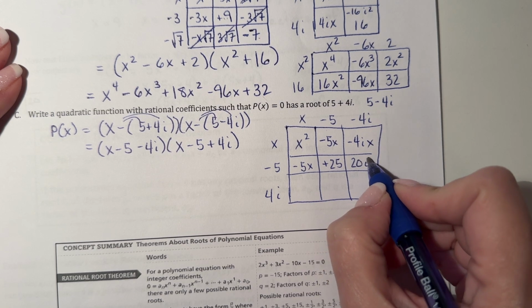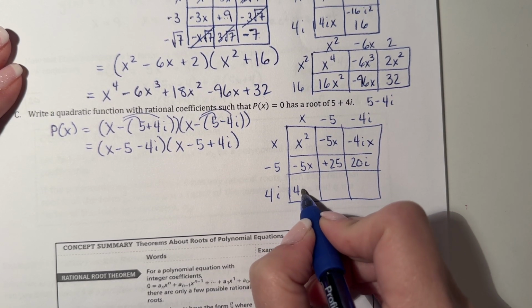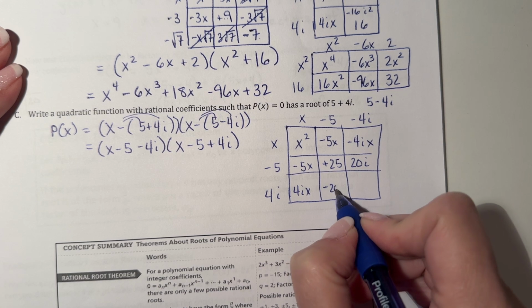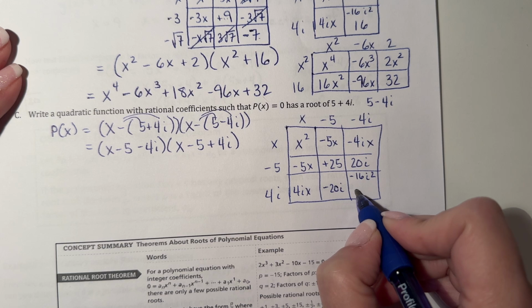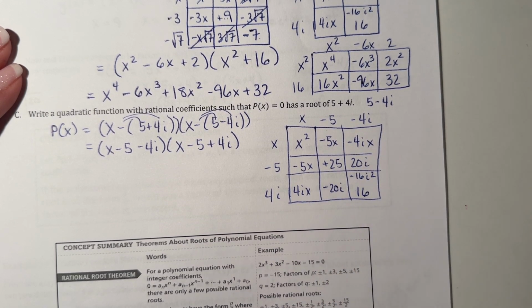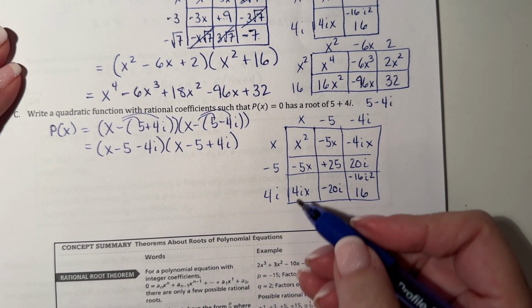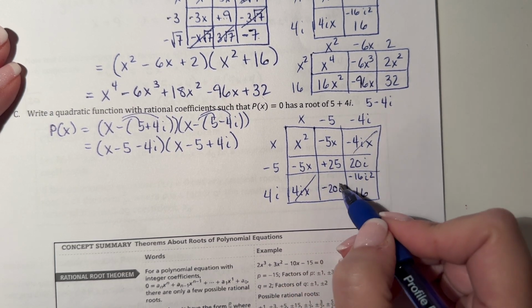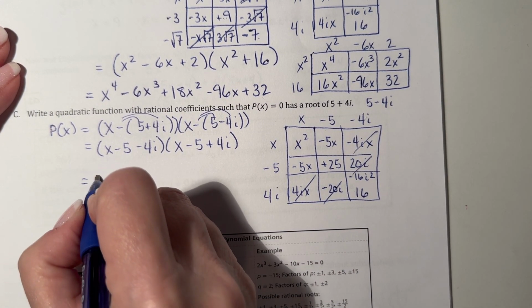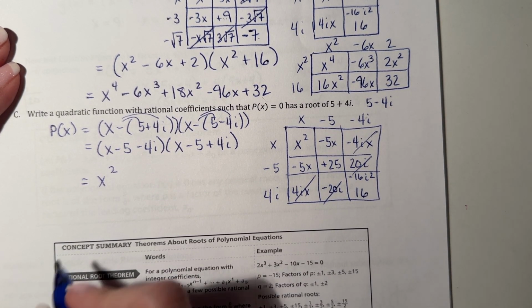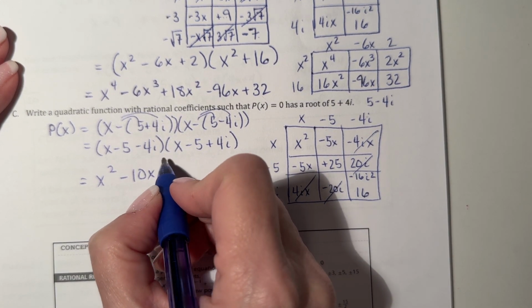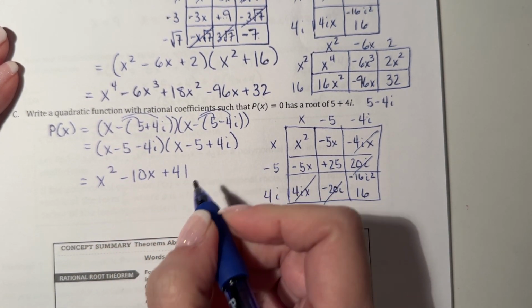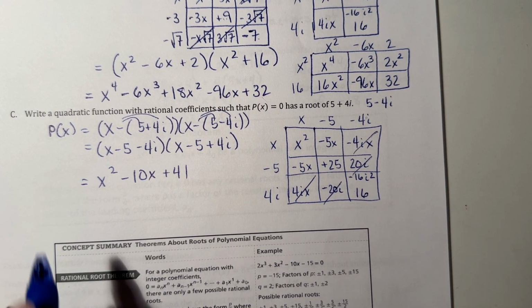Then I've got 20i, 4ix, minus 20i. And then over here, that's negative 16i squared, which turns to a plus 16, because remember, i squared is negative 1. All right, let's cross out the extra stuff. So I end up with x squared minus 10x. And I'm going to add the 25 and the 16 together. And that's my answer. That's my polynomial. It's a quadratic function that meets the criteria.